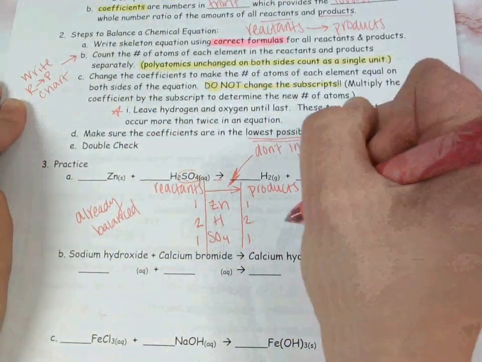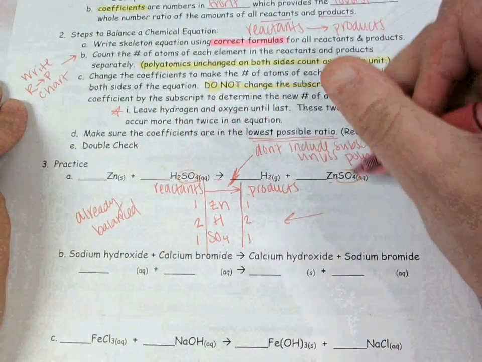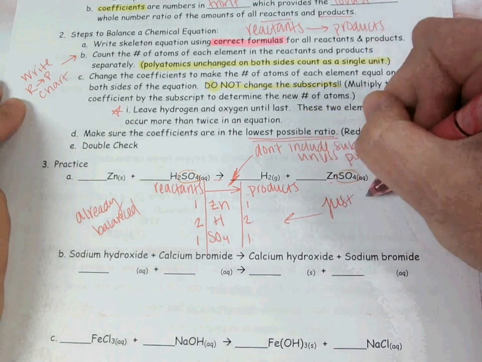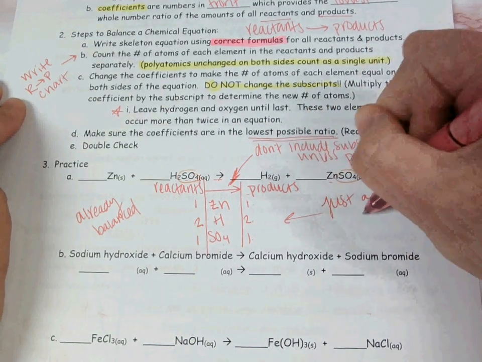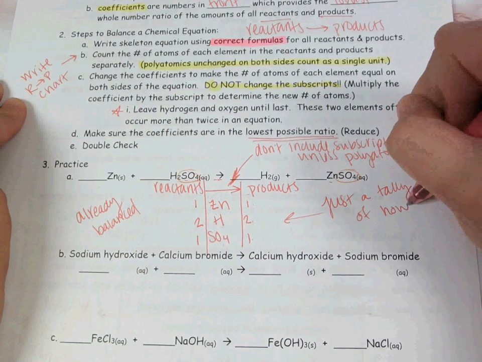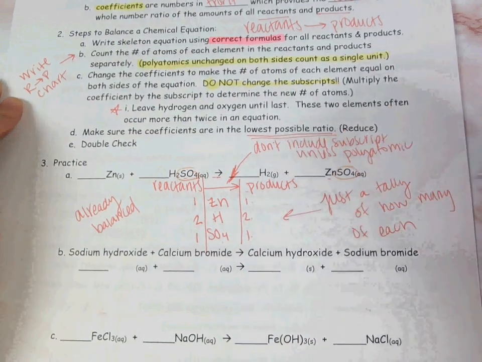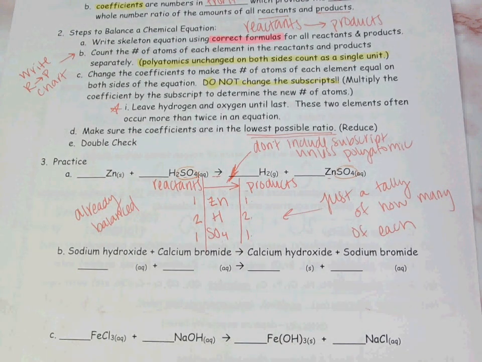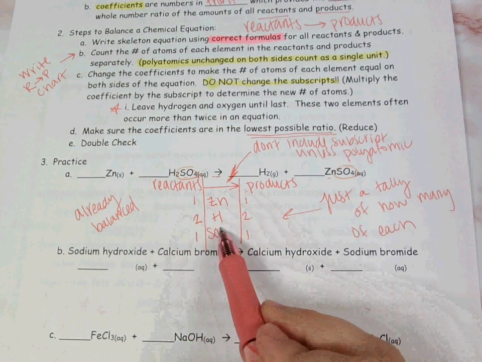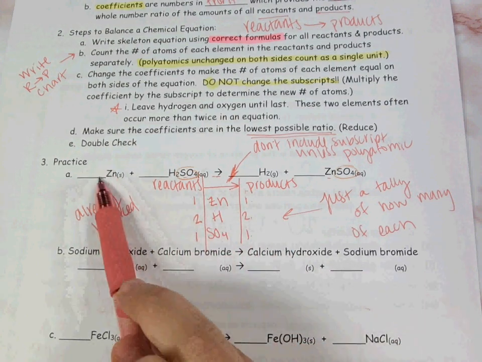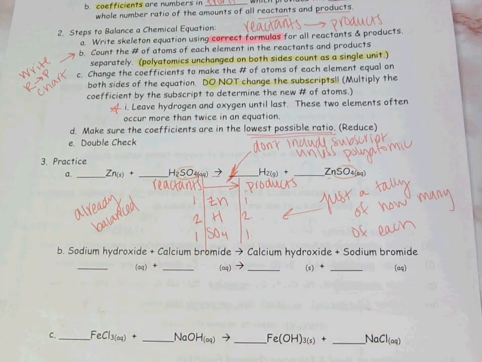But what I wanted you to get the feel for is that this down here, this R and P chart, is just a tally of how many of each. Meaning, if you want to change how many there are in your reaction, you need to use a coefficient. You can't change it at the bottom. This will change as a result of what you do in the coefficients.